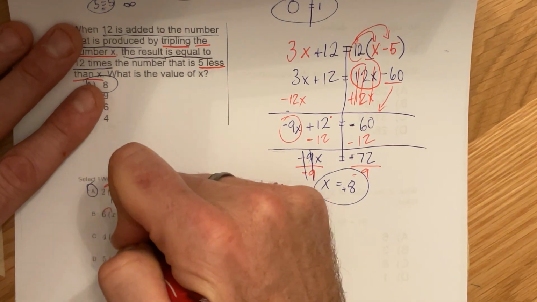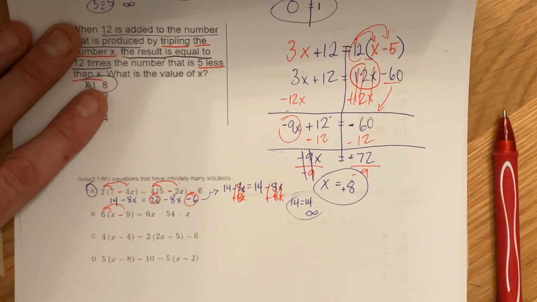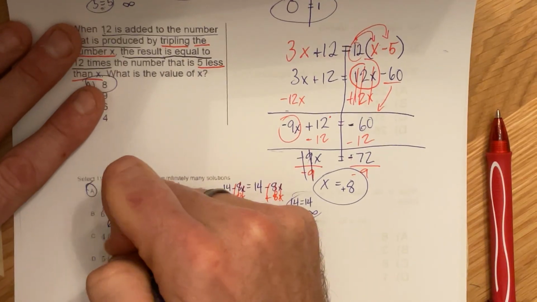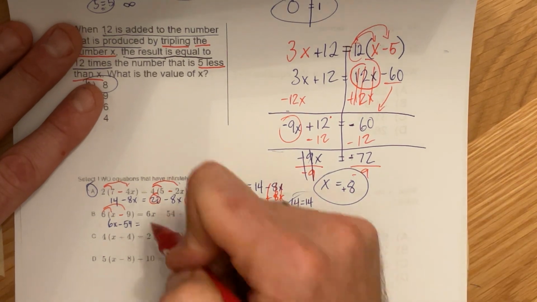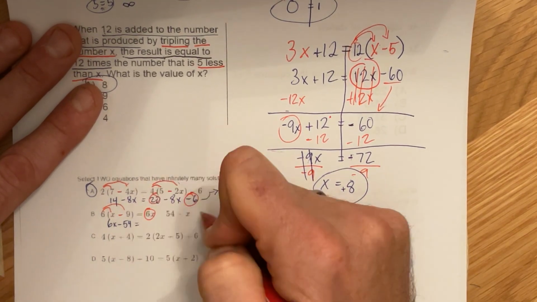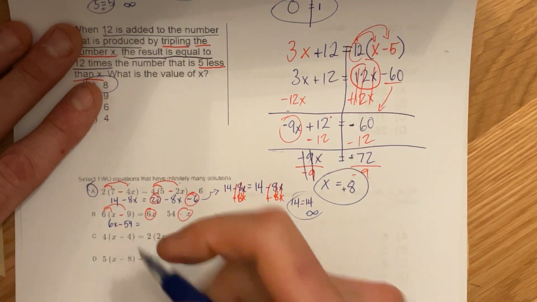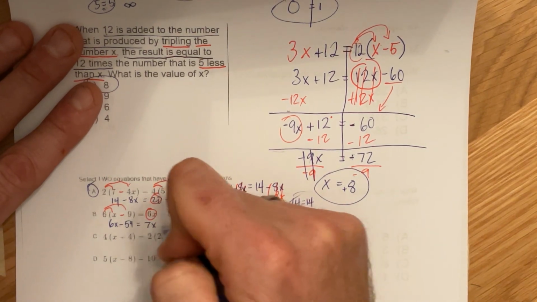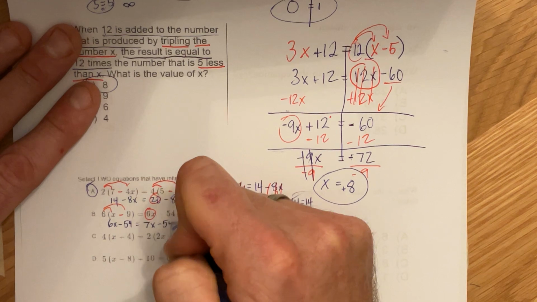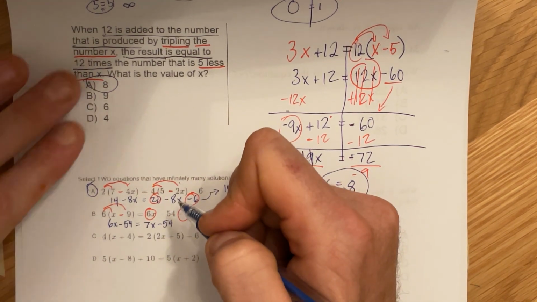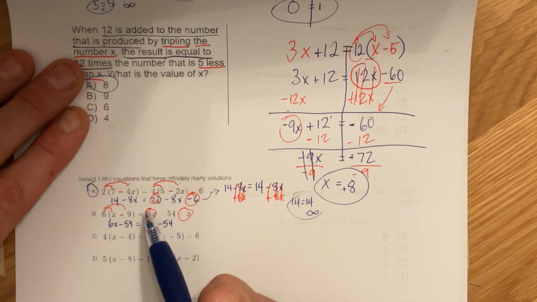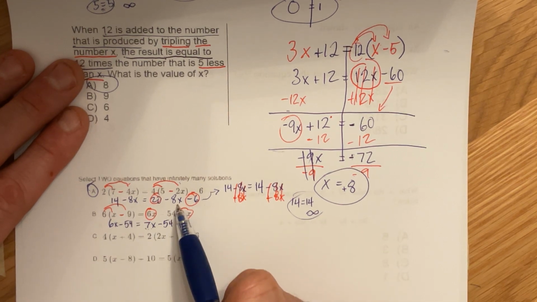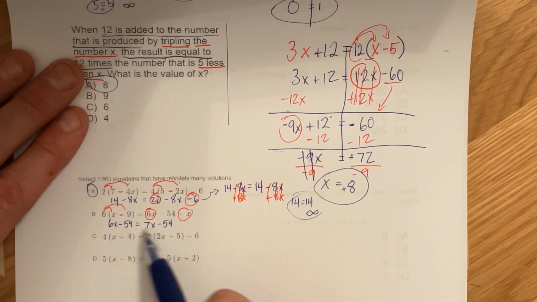6 times x, that's a negative 9. 6 times negative 9, that's going to be 6x minus 54 equals. And then here, really all we have to do is combine some like terms. We've got 6x and positive x. They're going to combine to leave us with 7x minus 54. And I can tell you right now that this is going to be a one solution equation because these x's are not going to cancel out. You know they're going to cancel out if your x's on this side are the same as the x's on this side. These x's are not the same.